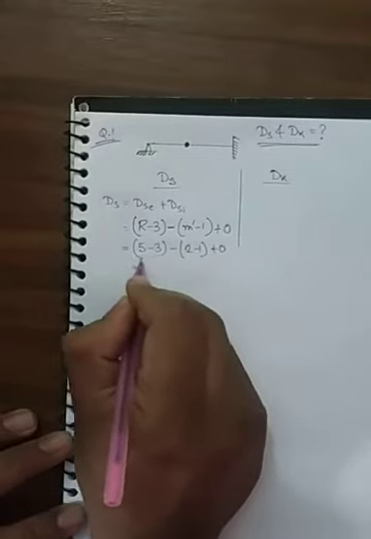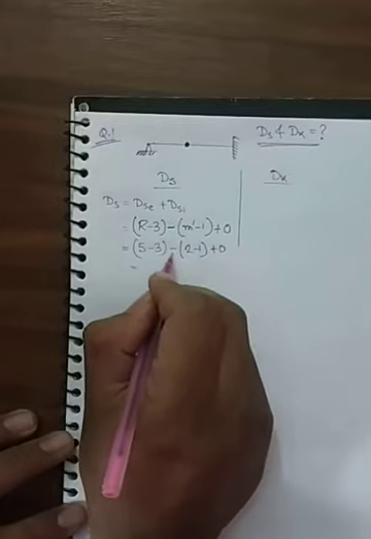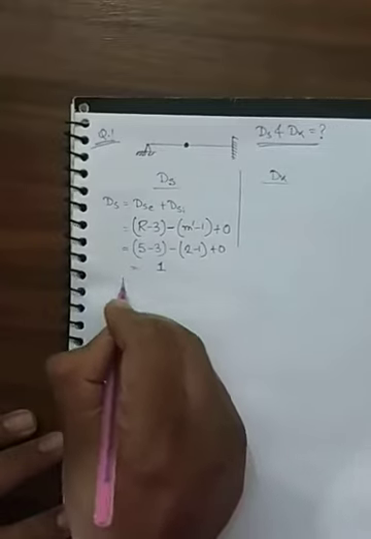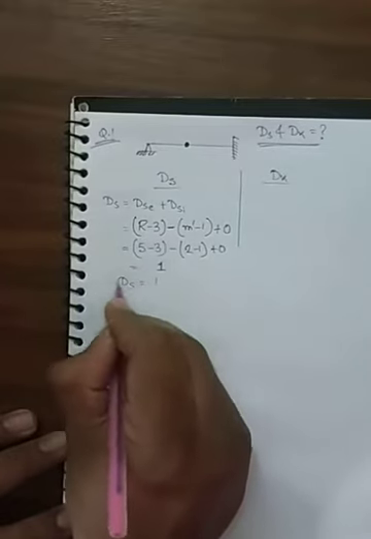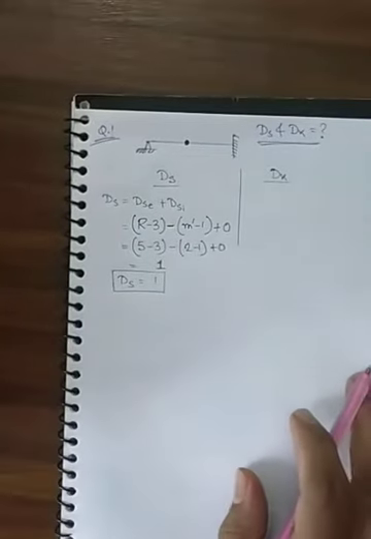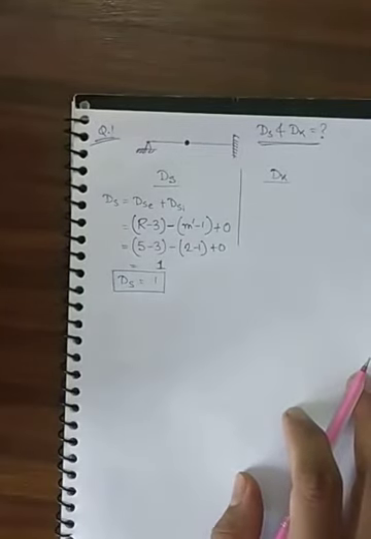So 5 minus 3 is 2. 2 plus this 1 gives 3, and 3 minus 0... so your ds value comes 1. That means in this problem your static indeterminacy is 1.